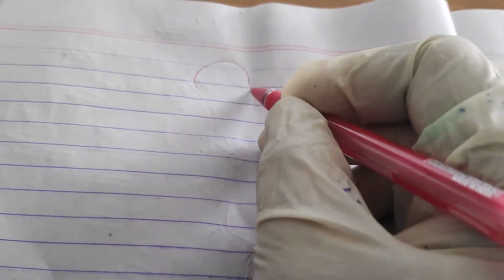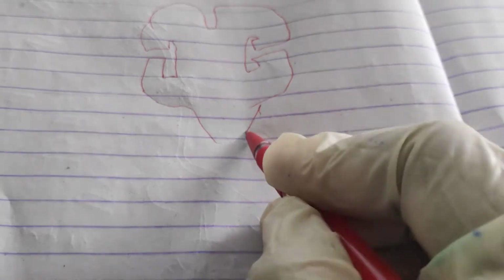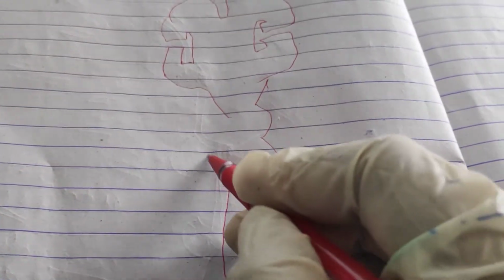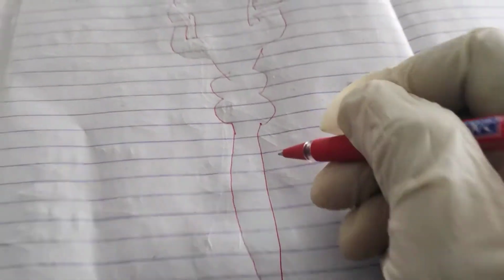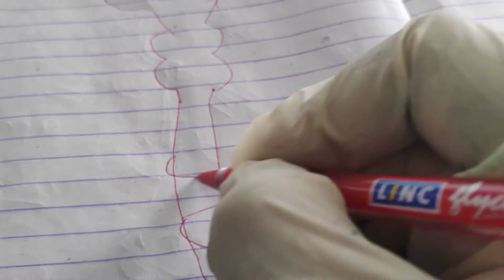Now coming to what happens to the other tracts if Brown-Sequard syndrome occurs. This is our midbrain, this is pons, medulla oblongata, this is the spinal cord. Okay, now we are making the lateral and anterior spinothalamic tract.